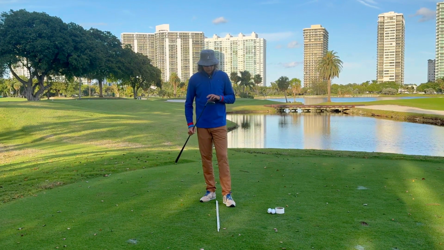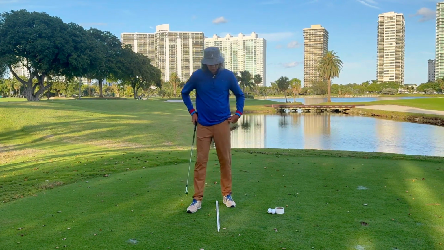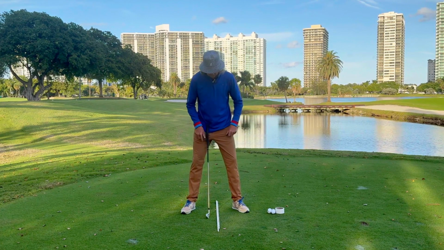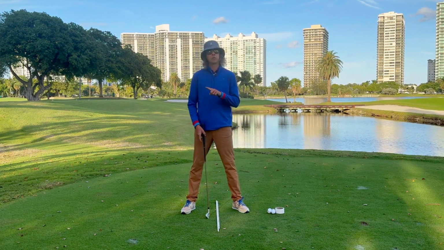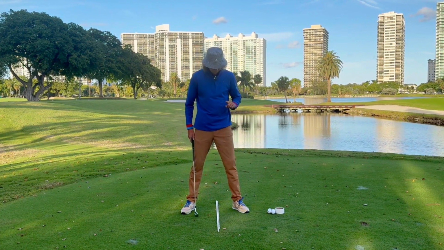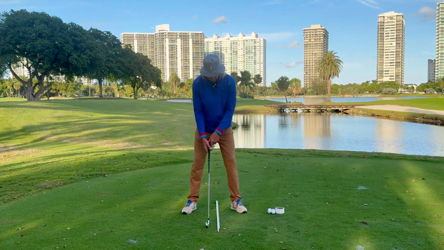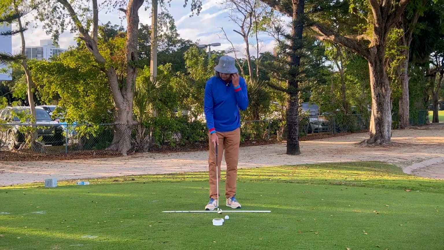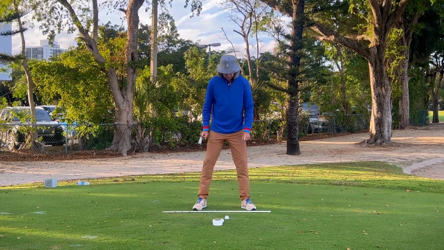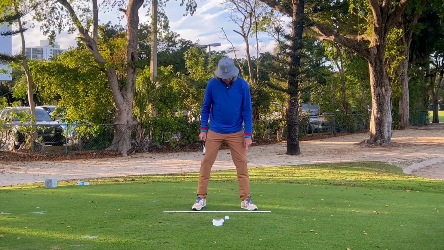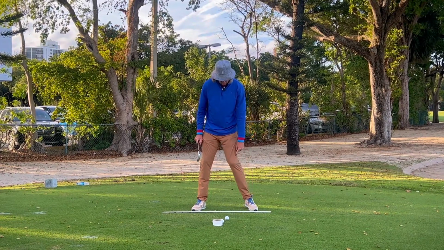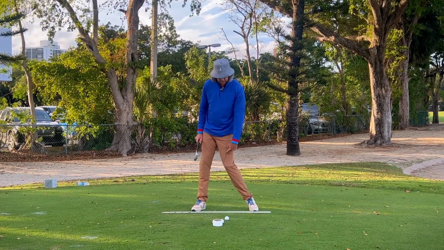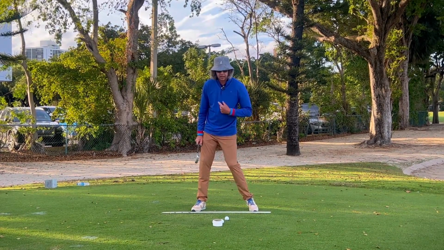First things first, I like to relate a lot of pelvic movements to what the knees do. A lot of times where I see players get in trouble with pelvic movements is, one, in the backswing, they overwork the lead hip and the lead leg internal here.